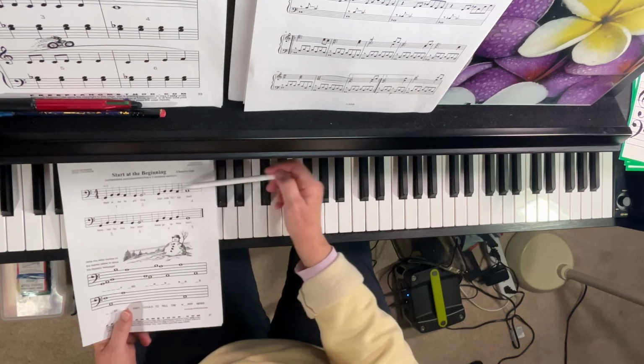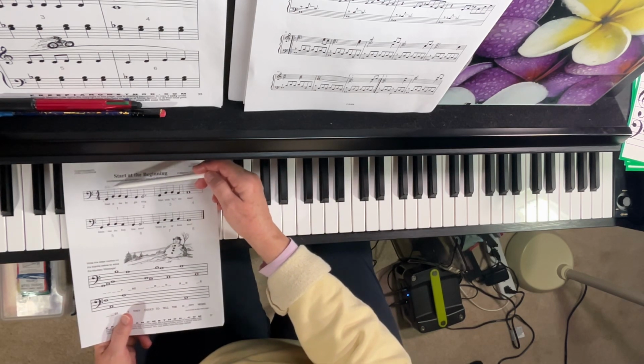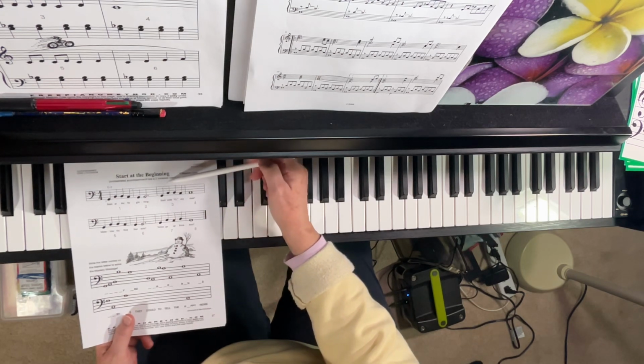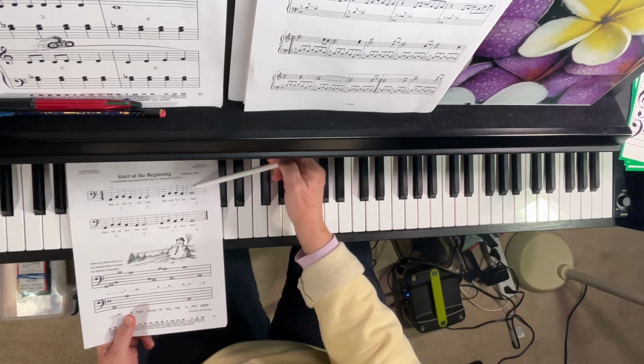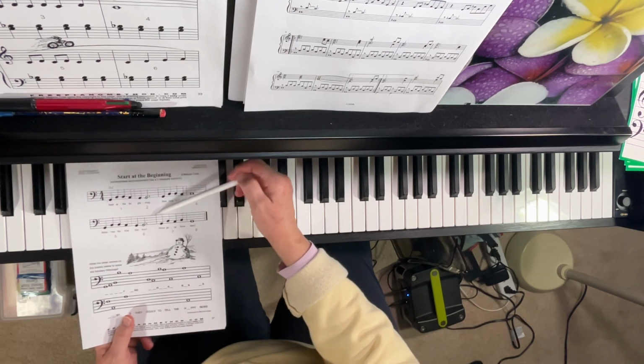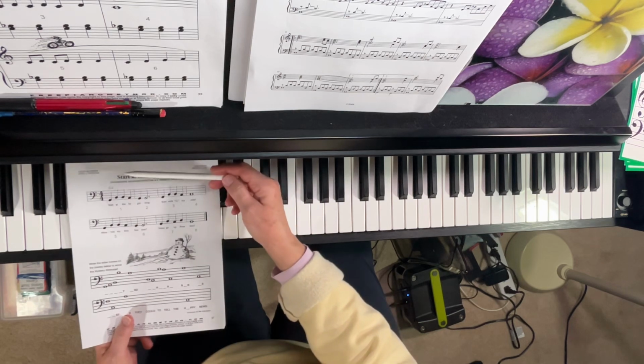Knowing those intervals then, you can now do the note names. G, B, B, A, G, G, G, B, B, A, G, B, B, A, G, G, G, B, A, B, G. And then you can do the finger numbers too.